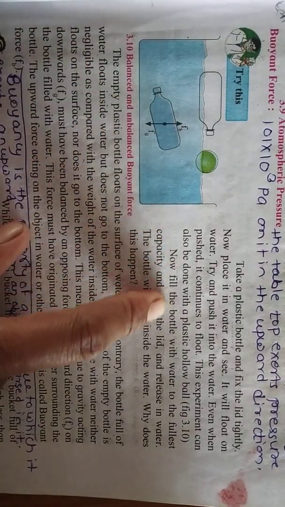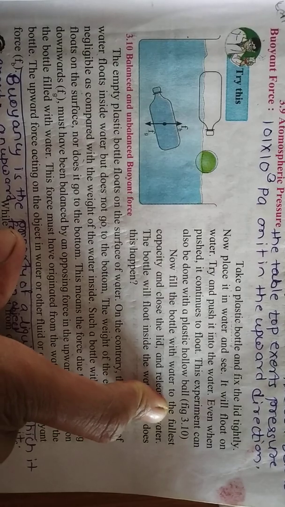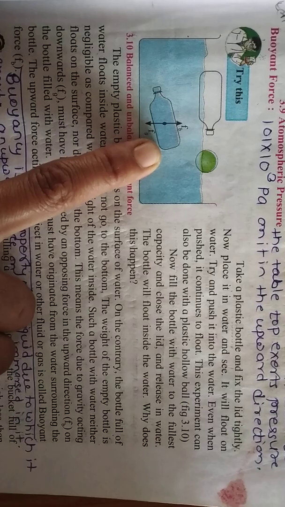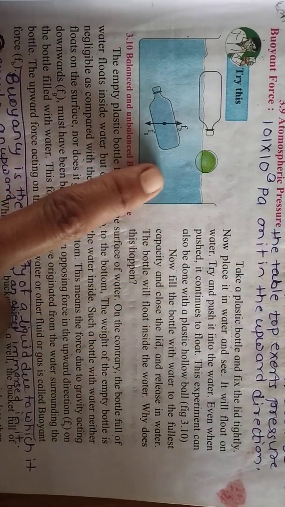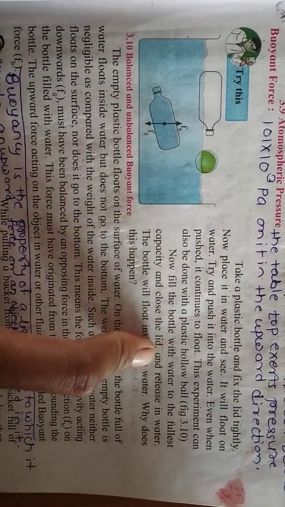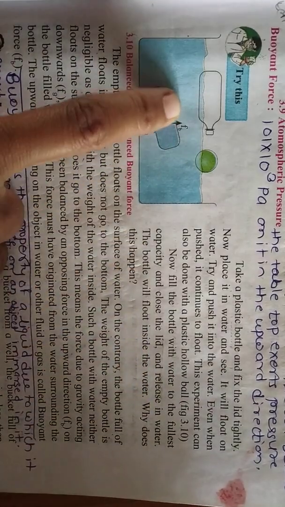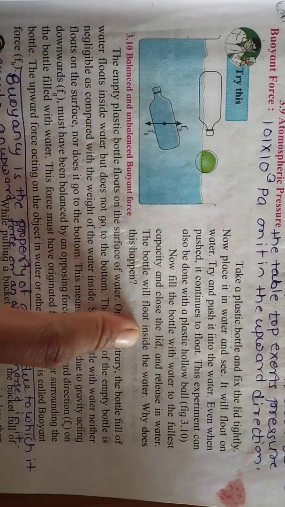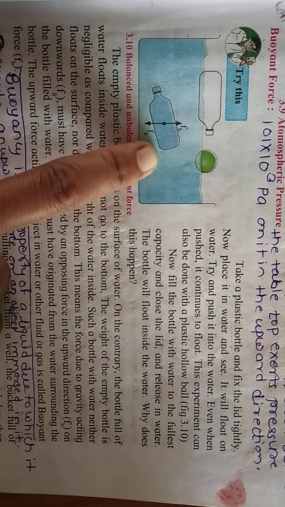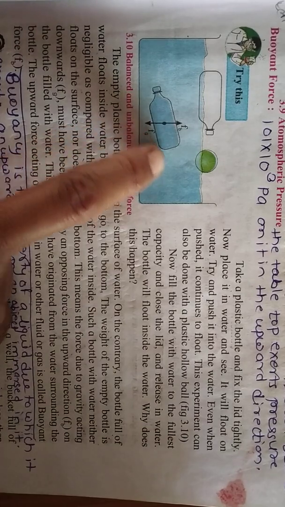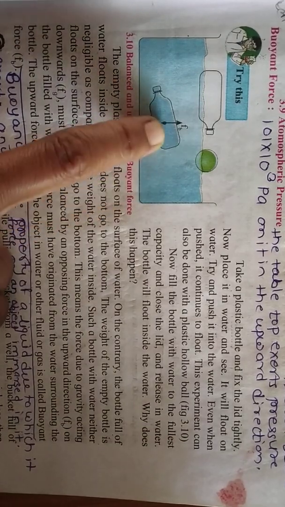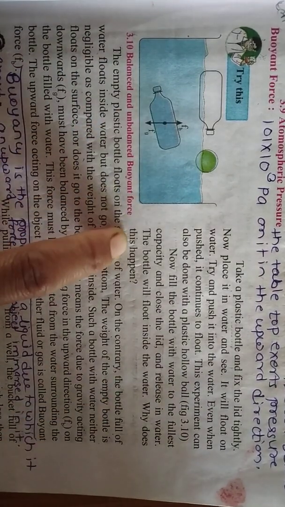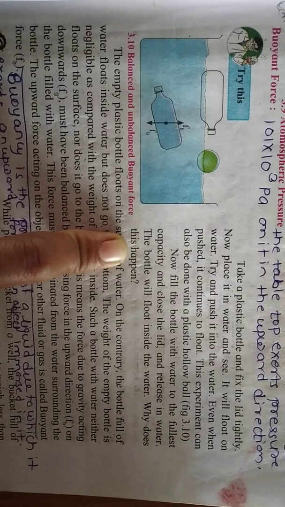Now fill the bottle with water to the fullest capacity. Then close the lid and release it in water. The bottle will float inside the water, and it will not go down to the base of the water. It will float a little bit, inside the water. Why does this happen? What is the reason behind it?